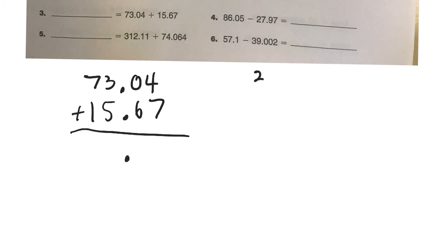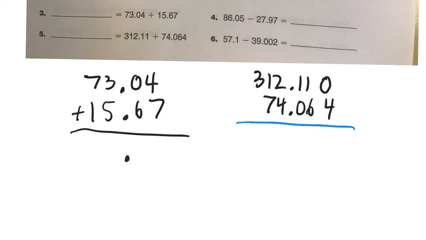If you've got an extra place, like this goes into the thousands, then you can just add a 0 here, because 11 hundredths is equal to 110 thousandths. And then just add it the way you normally would, and keep your decimal point in the same place.